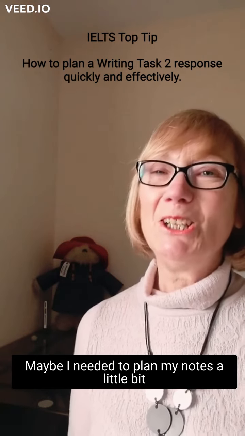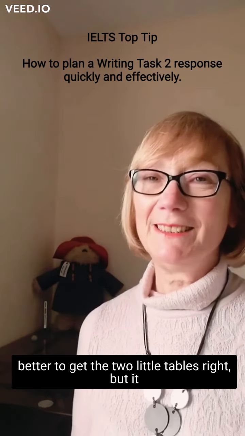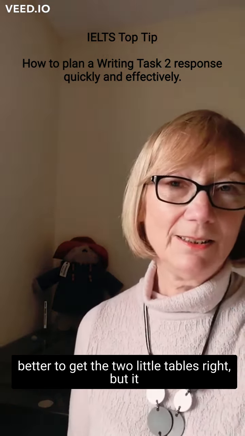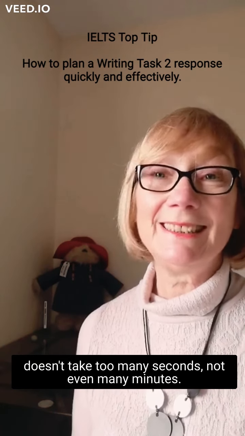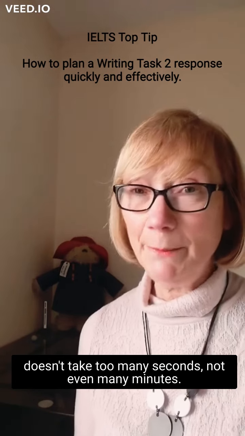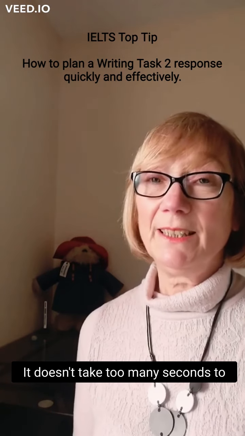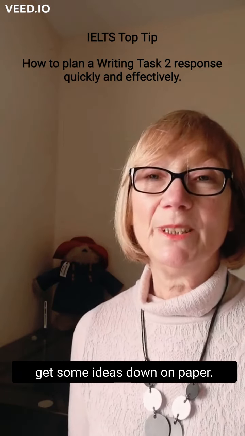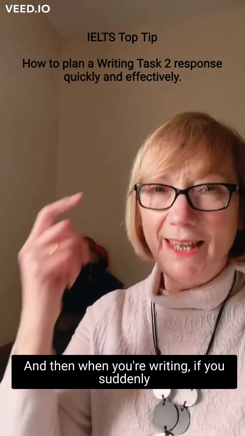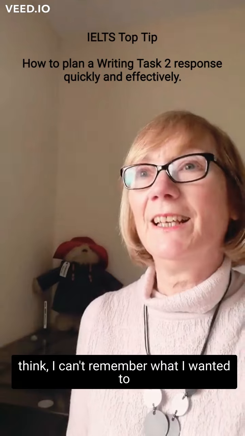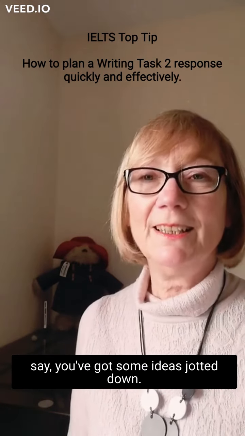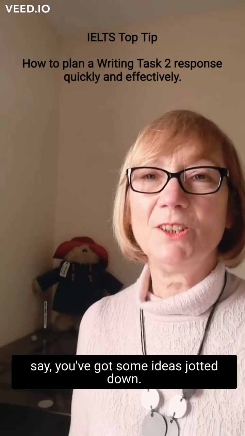Maybe I needed to plan my notes a little bit better to get the 2 little tables right. But it doesn't take too many seconds to get some ideas down on paper. And then when you're writing, if you suddenly think, I can't remember what I wanted to say, you've got some ideas jotted down.